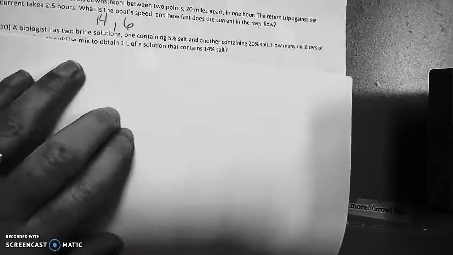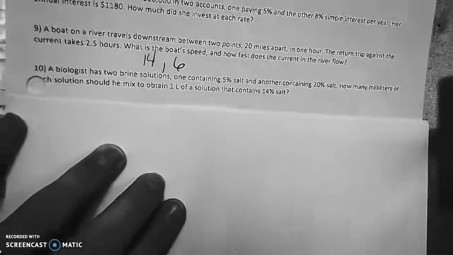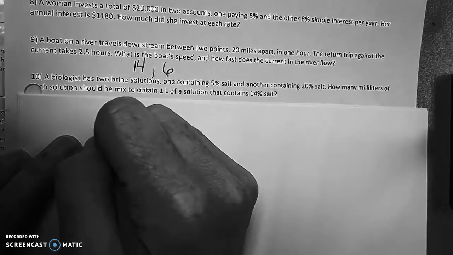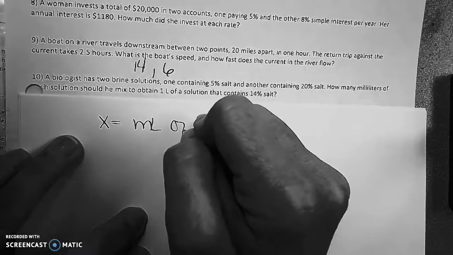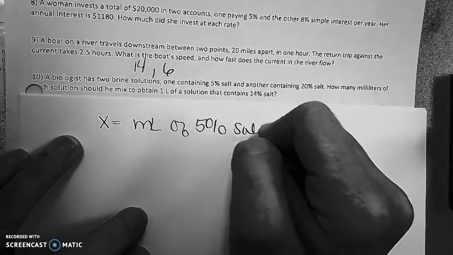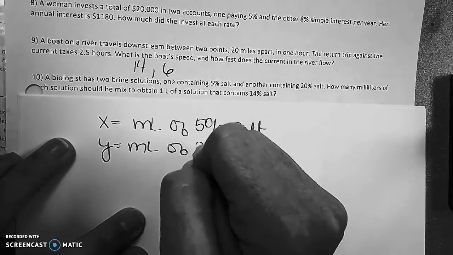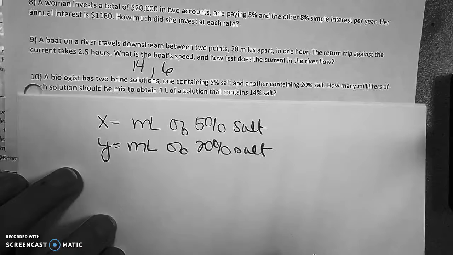Okay, next we're looking at number 10, and I mentioned number 10 is actually super similar to number 9, meaning that they're both problems that involve percentages. So as we look at number 10, we're looking for milliliters of the 5% salt solution and milliliters of the 20% salt solution.